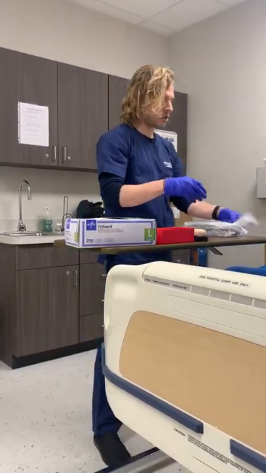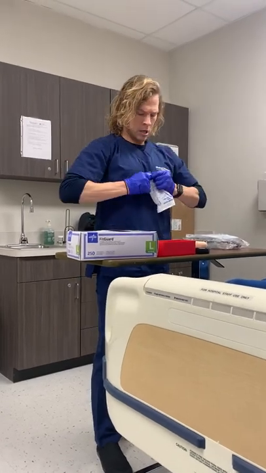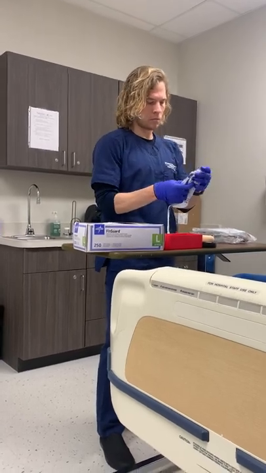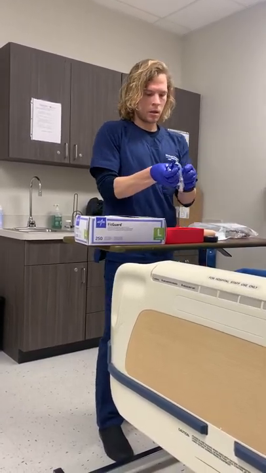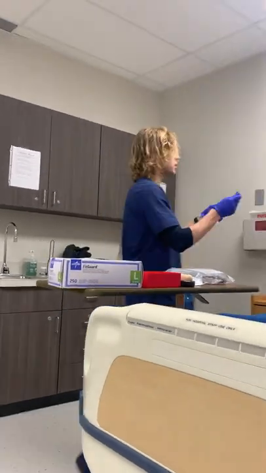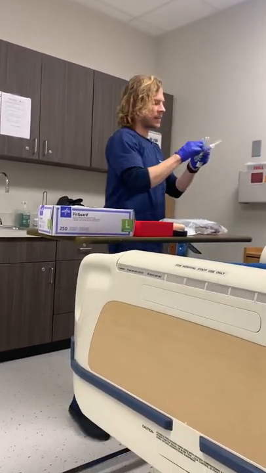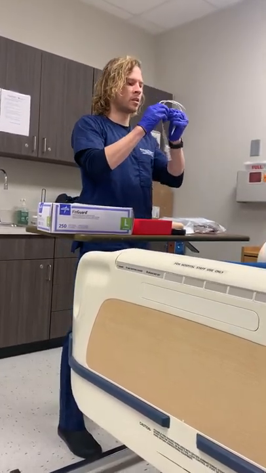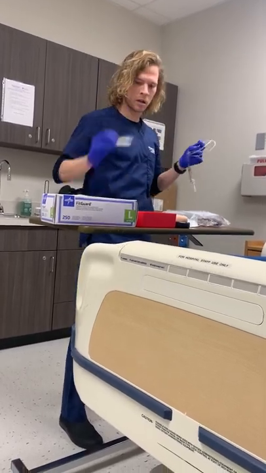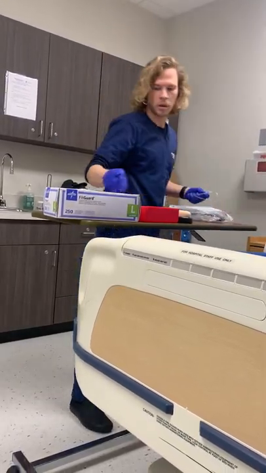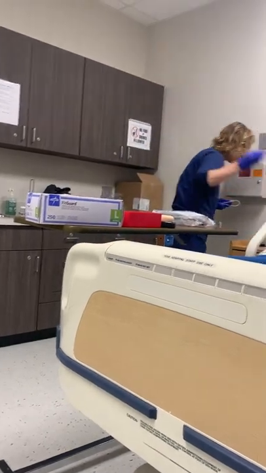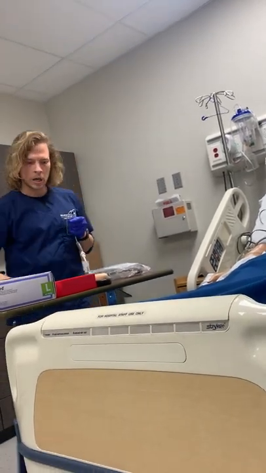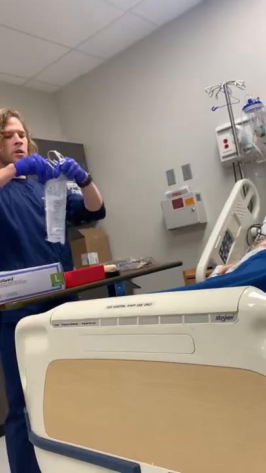There, and then lastly, we just need to hook up our IVs. So I'm going to go ahead and just get everything open here. A few things to toss out. This I'll need to hang up. Here. I'm going to clamp all my clamps as I'm opening my supplies here. This I do not need. Garbage. This I would have put in the sharps container. Not to needle. Christmas supplies.